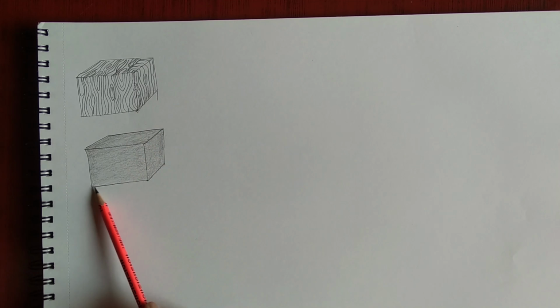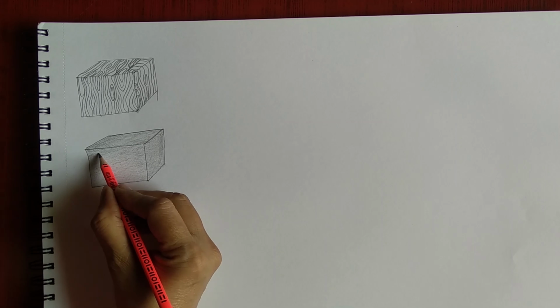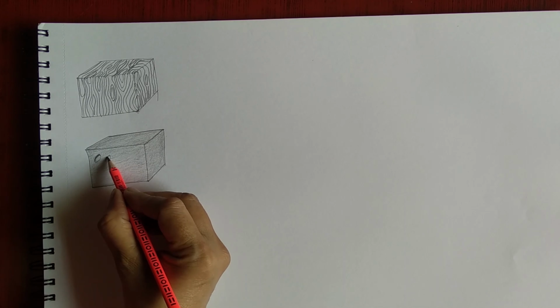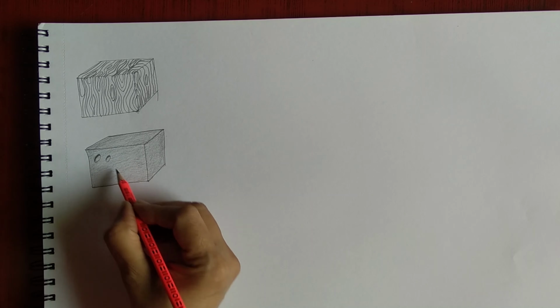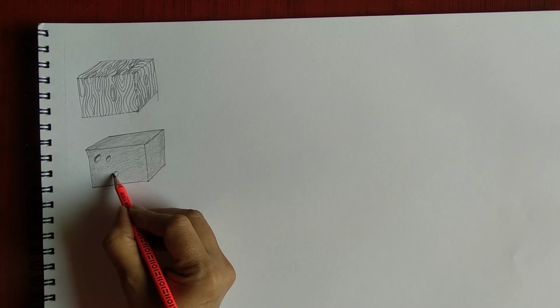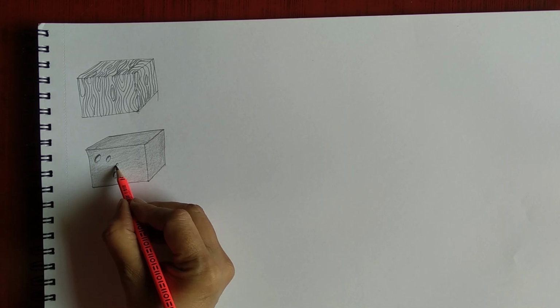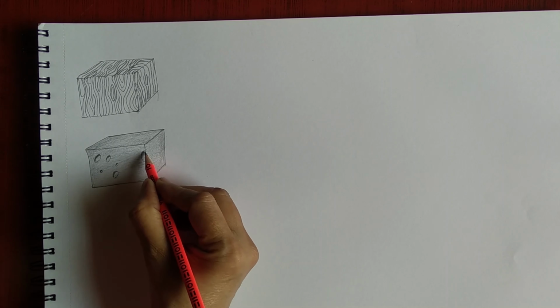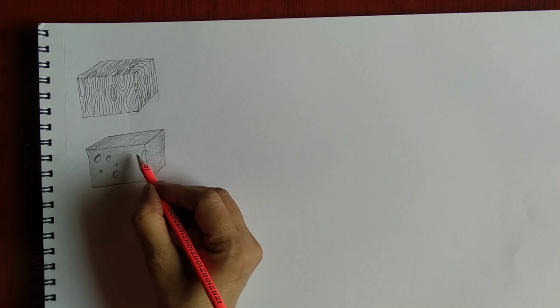Like in this other cube, where I have just given some shading with pencil, and I'm making some round marks on that with some shades. So that is looking like a cheese cube.